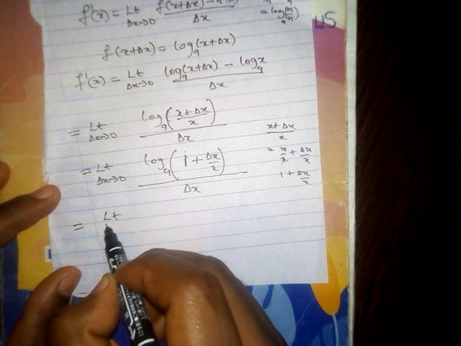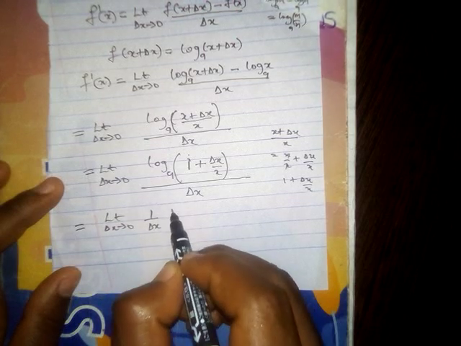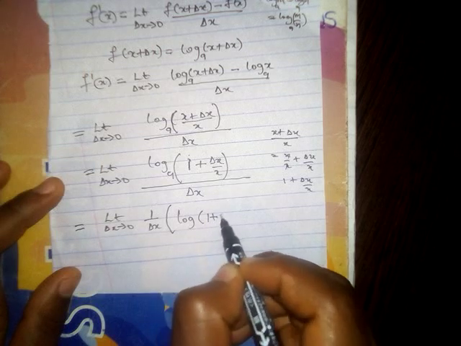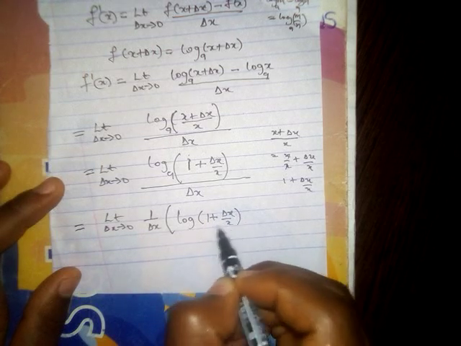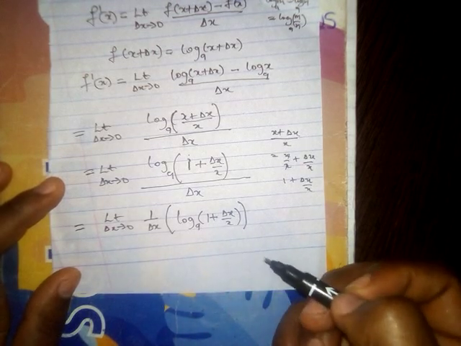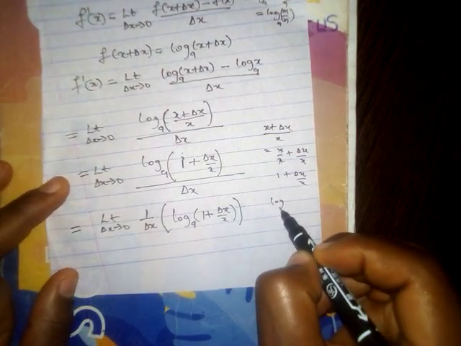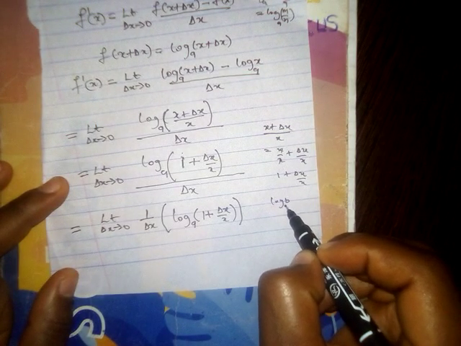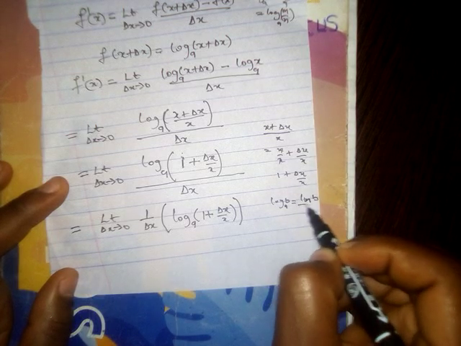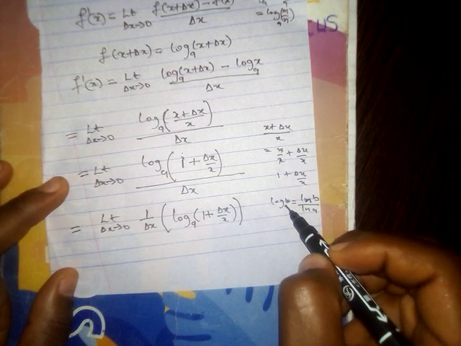Okay, so now this is the same thing as saying the limit as change in x approaches 0 of 1 over change in x multiplying the logarithm of 1 plus change in x over x, with respect to the base a. Now remember one of your laws of logarithm that says log b with base a is the same thing as saying ln b all over ln a. You take the ln of b all over the ln of a.